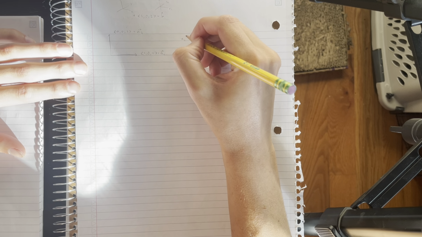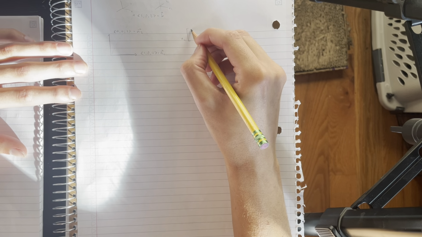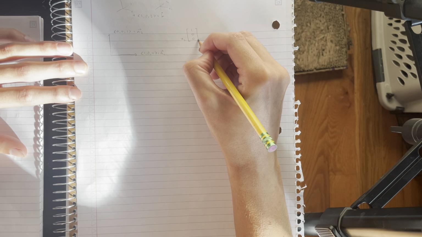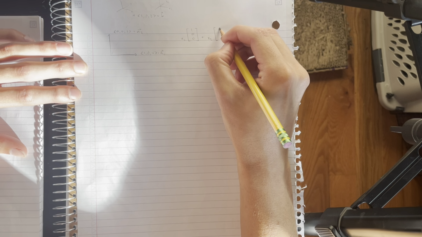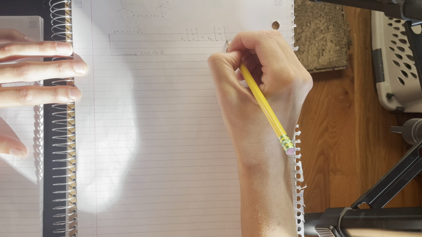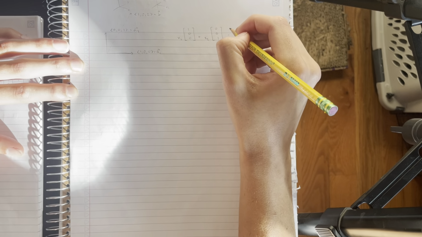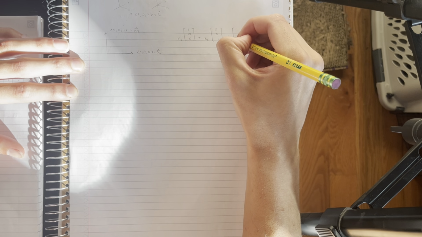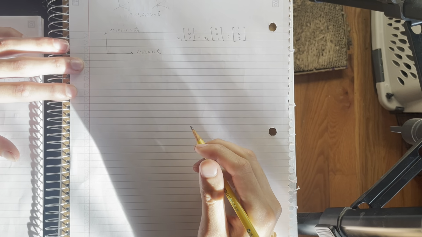In the textbook and in the quizzes and everywhere they write it like this: plus x2. Oh wait, yeah, equals, right? Don't they write it like that?